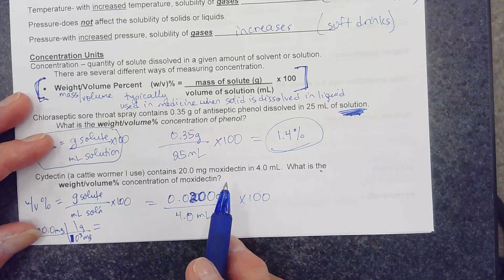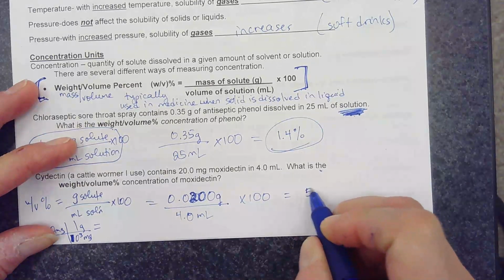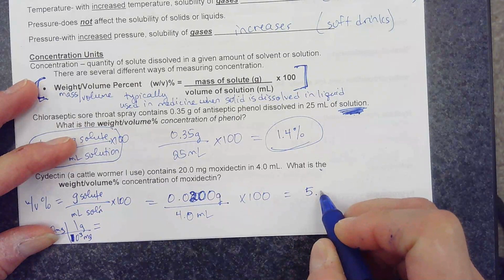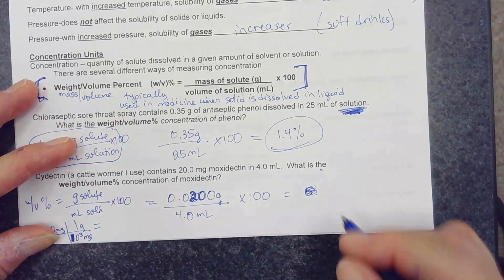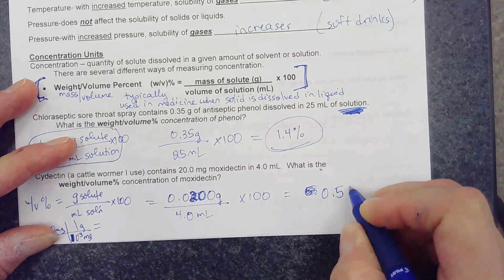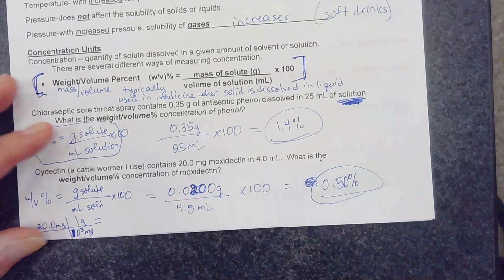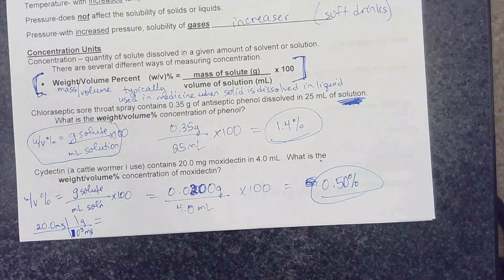How many? 2, so what's my final answer? 0.5, you're correct, 0.5%, but it's point what? 0.50%. Yes or no?